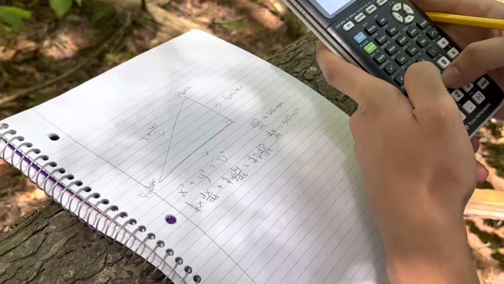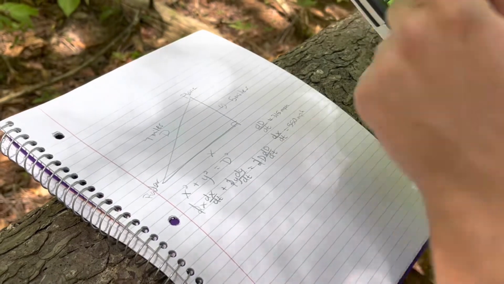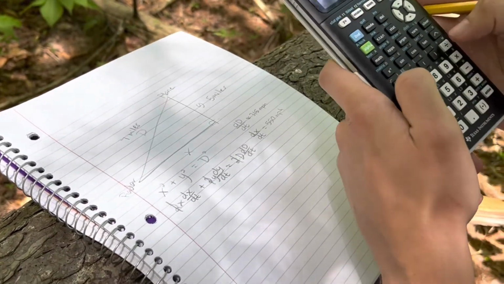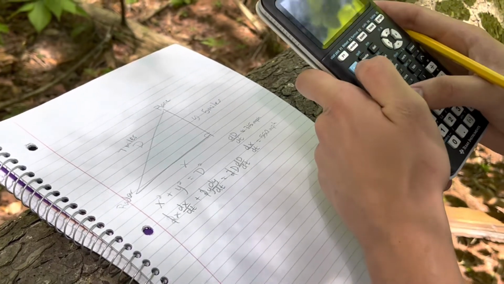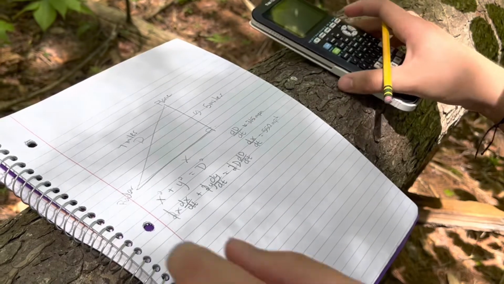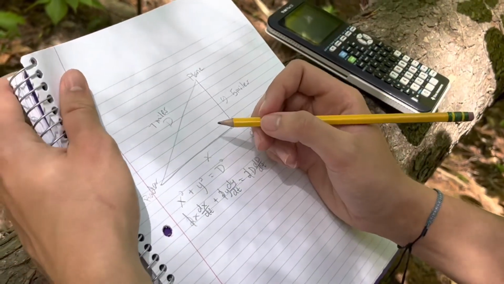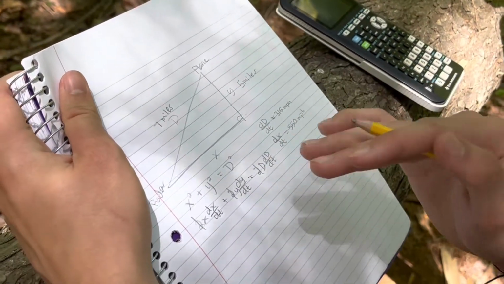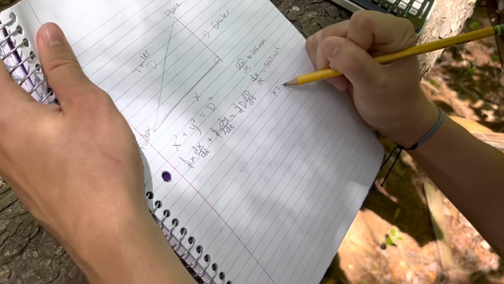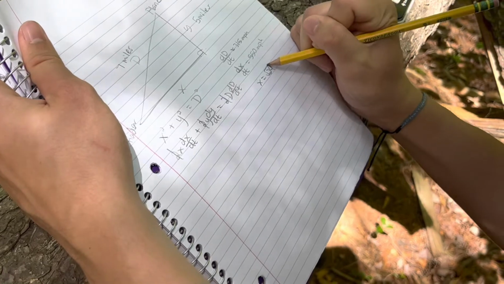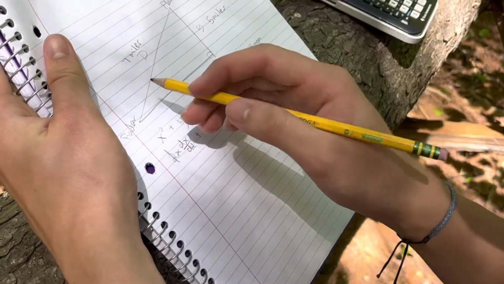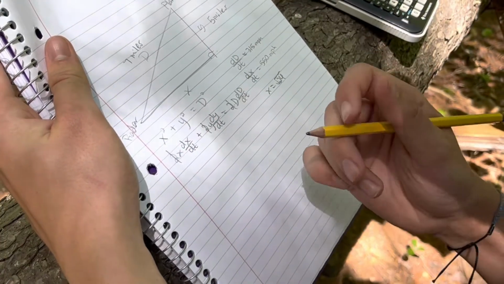So you do 7 squared minus 5 squared equals, then we get our x distance is root 24. So we can write that down. And then from here on, we're pretty much just plugging in numbers that we already have, our distances and our rates of change.